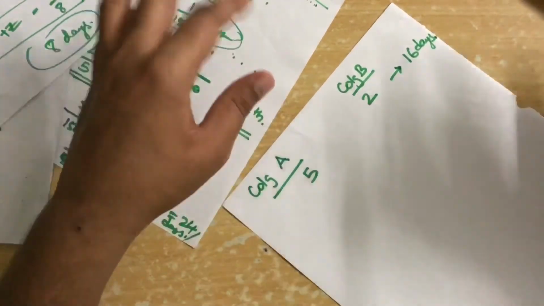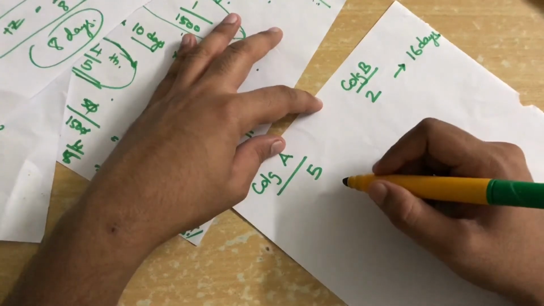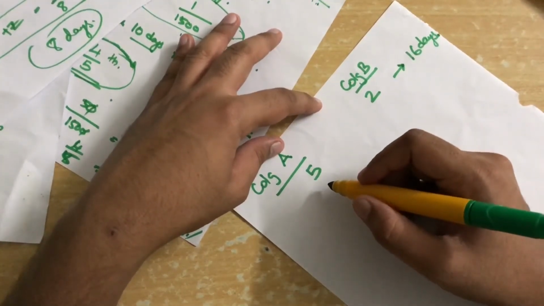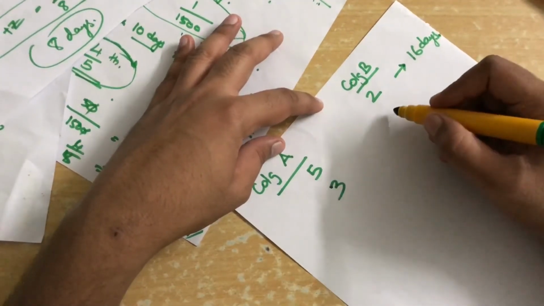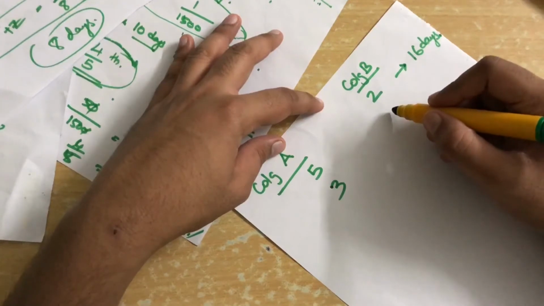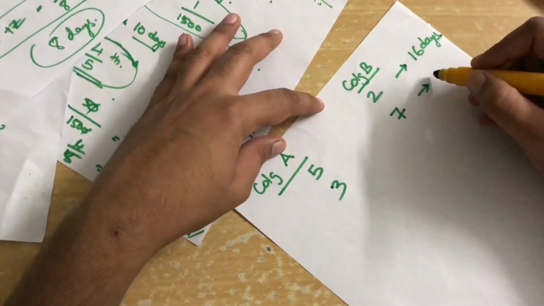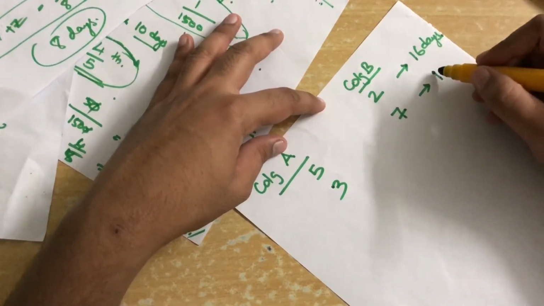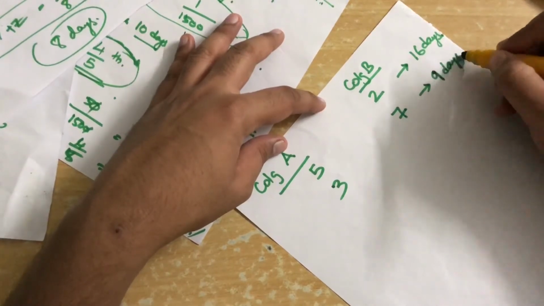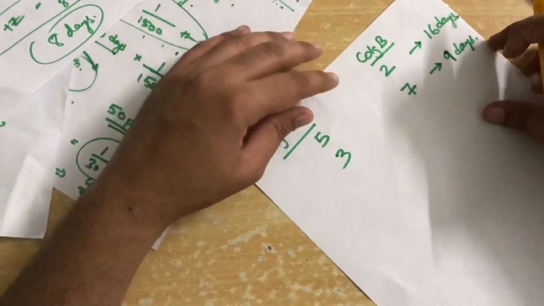I'm just throwing numbers, guys. And 3 people from college A and 7 people from college B can finish the same work in, let's say, 9 days. I'm just throwing in rough numbers like that.